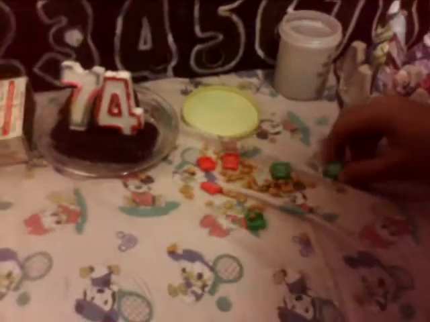Then let the children determine how many blocks have numbers. It shows the numbers. For example, this one, we have the number 6. It shows the number 3, and the number 3 also. So on that activity, the children determine how many numbers will appear on the blocks.